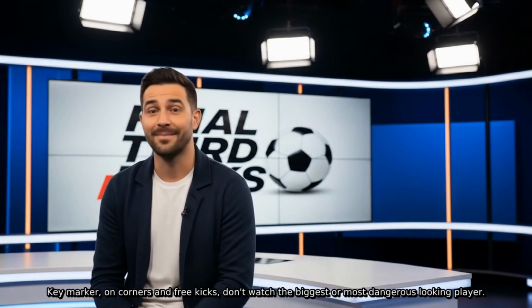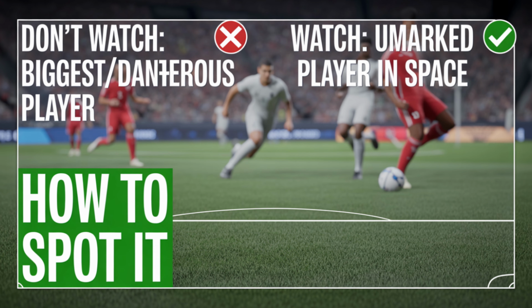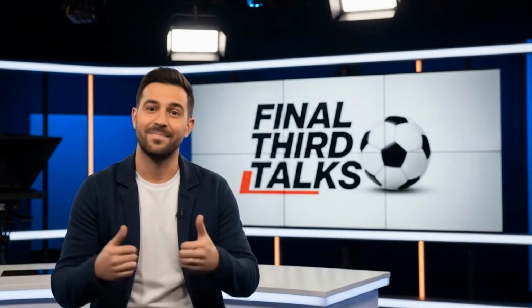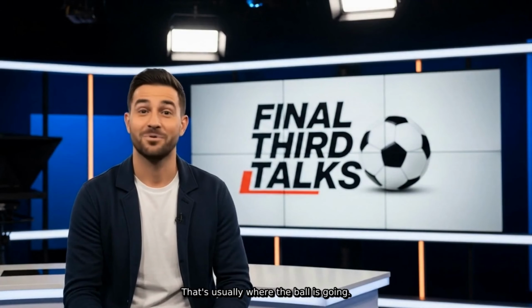Key marker, on corners and free kicks, don't watch the biggest or most dangerous-looking player. Watch for the player nobody's marking. That's usually where the ball is going.